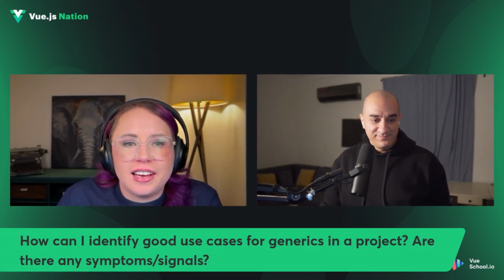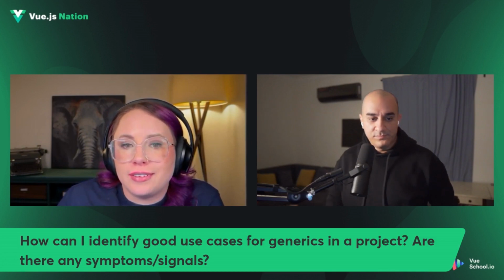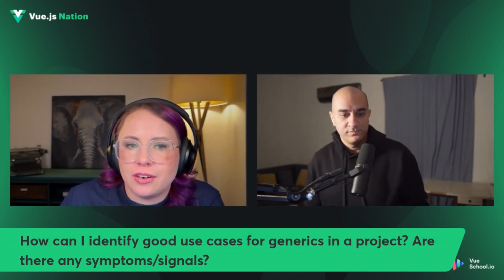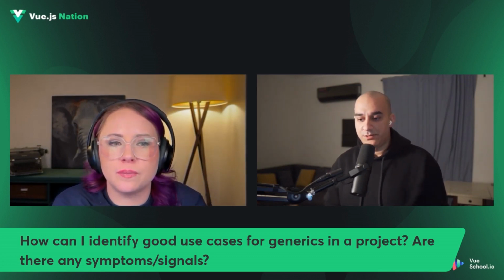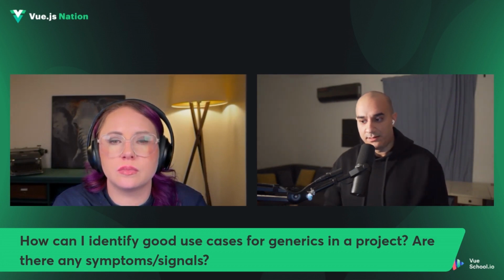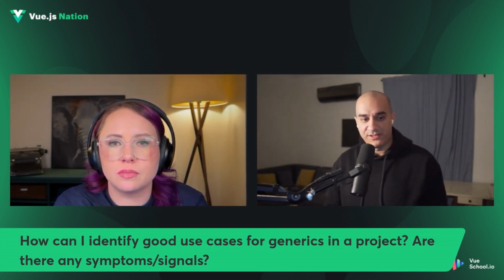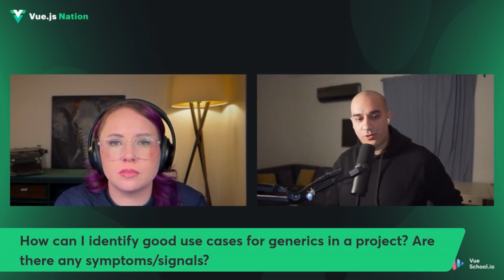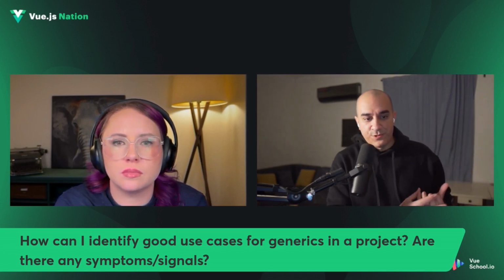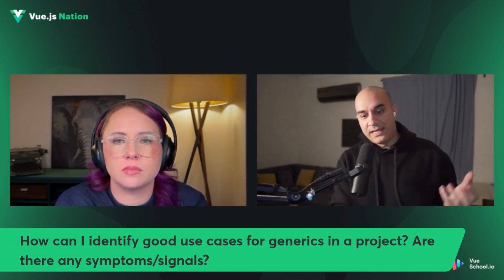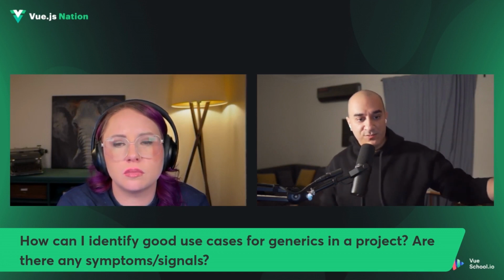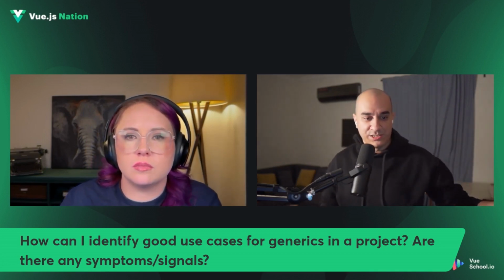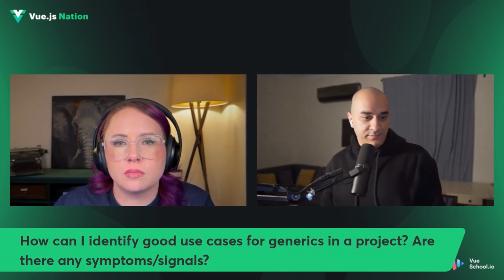And how can I identify good use cases for generics in a project? Are there any symptoms or signals? I would say it depends on your use case, of course, but there are, to me at least, telltales of this. Definitely, this component definitely needs to use a generic. It's when your component receives a prop and re-exposes something related to that prop in a scoped slot, or it emits that value back. That to me screams this is a generic function. This should be a generic component.